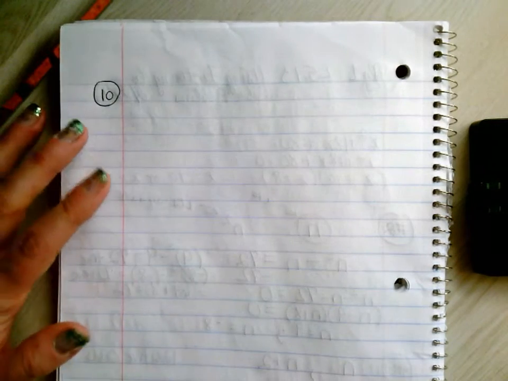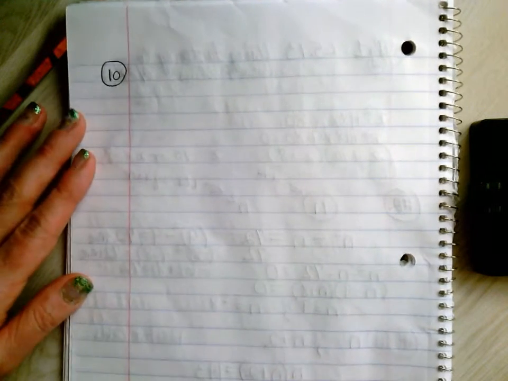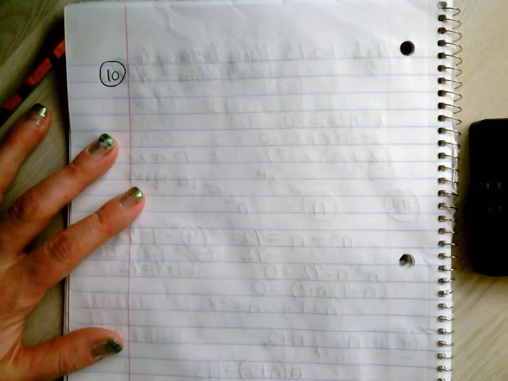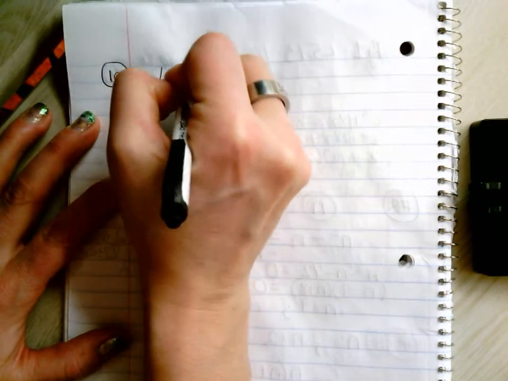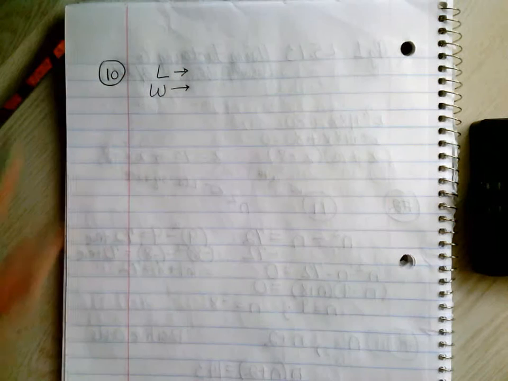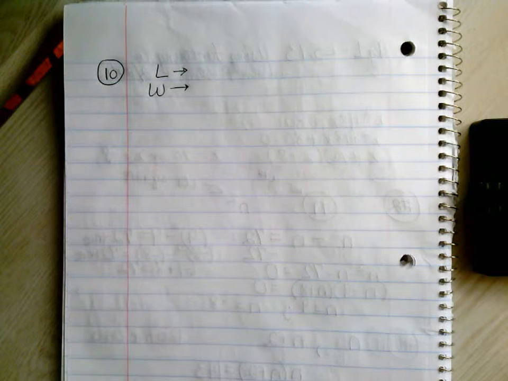Everybody see number 10? We're on page 236 now. The length of a rectangle. So I've got length, and I'm going to write width, because I'm assuming you're going to tell me something about width as well. The length of a rectangle is 6 centimeters less than twice its width.